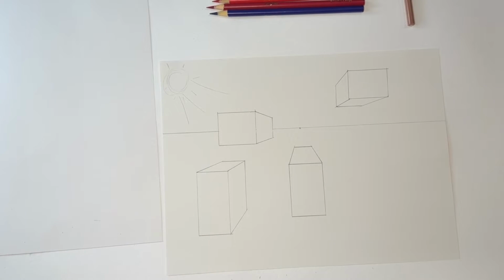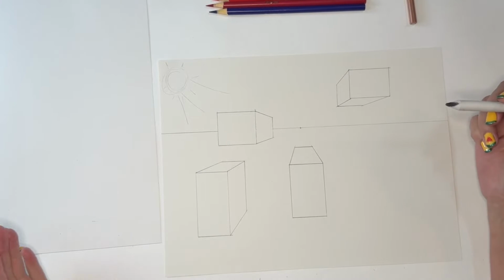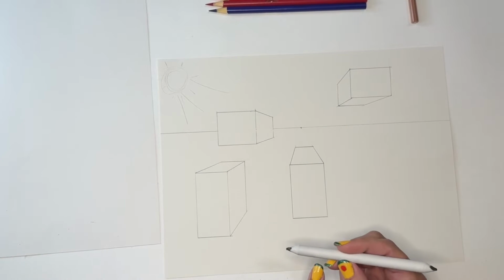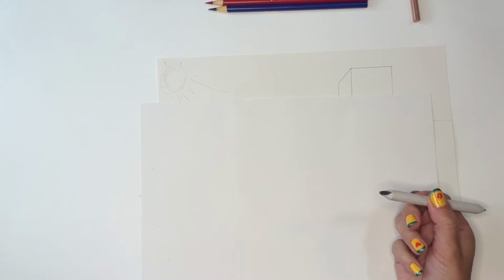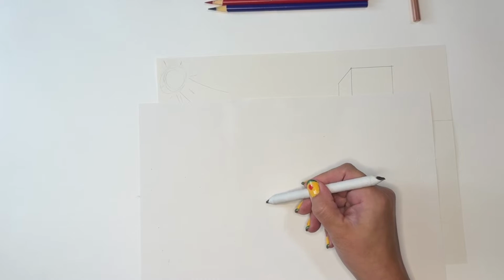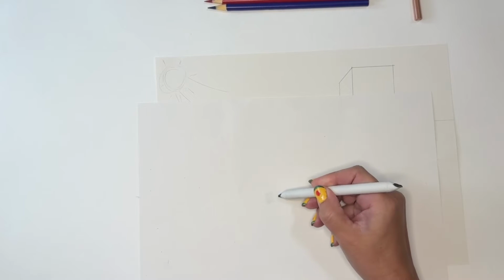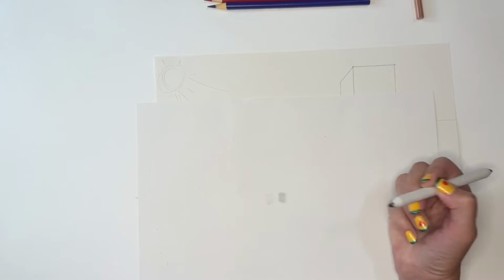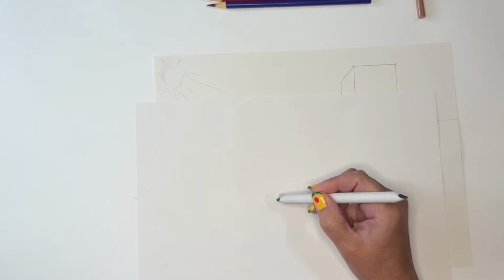So there's several different ways that we can make values with graphite, and I'm going to show you some of those ways. My favorite way to create the lightest values is by using just a blending stump that has a little bit of graphite already on there. So I can press really lightly and get a really light value. I can press a little bit harder and get a little bit of a darker value. So even the pressure that you use with your blending stump can create lighter or darker values.